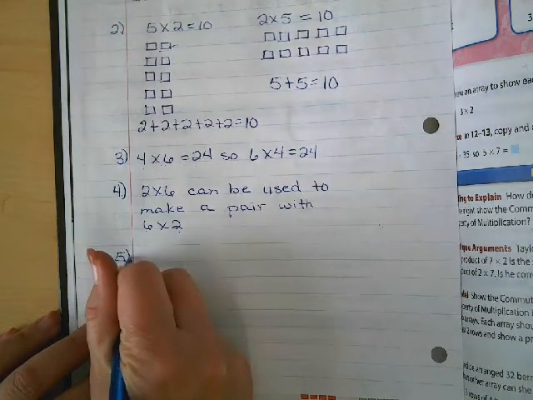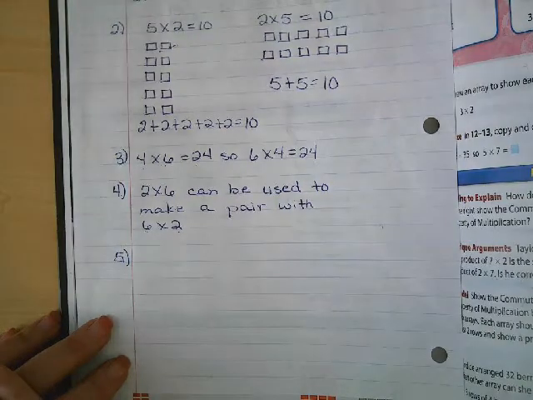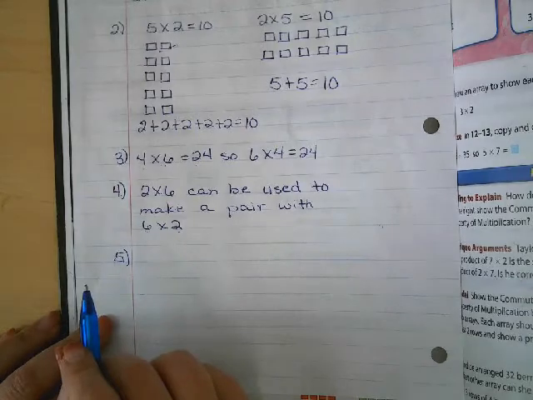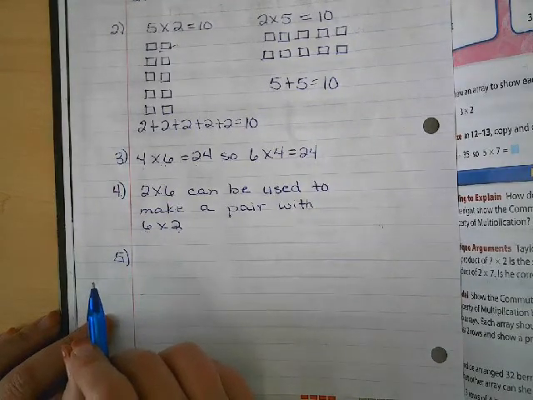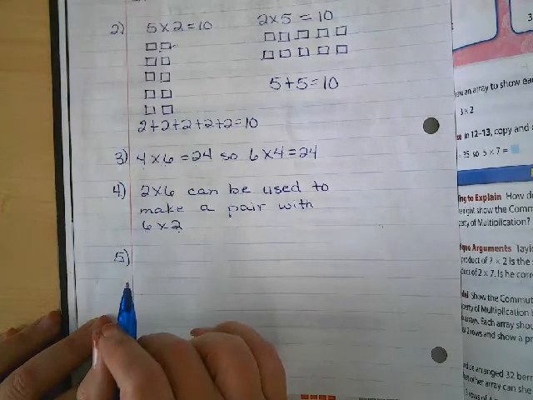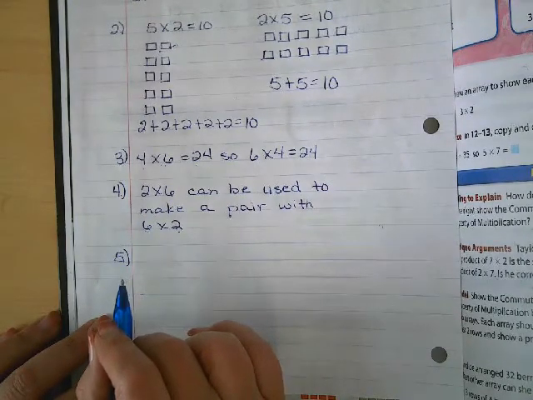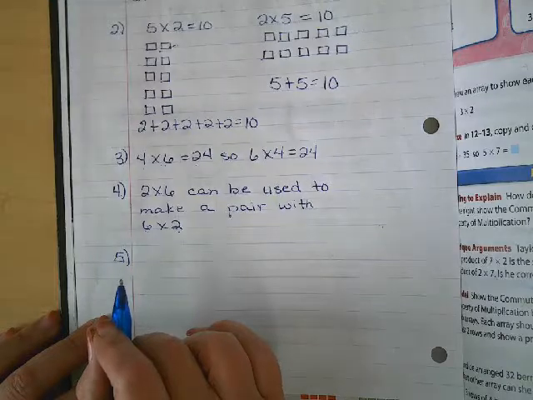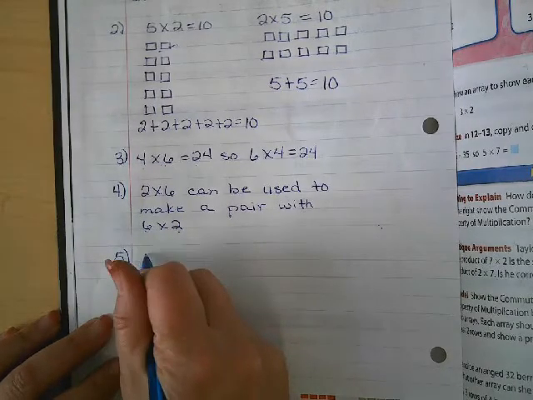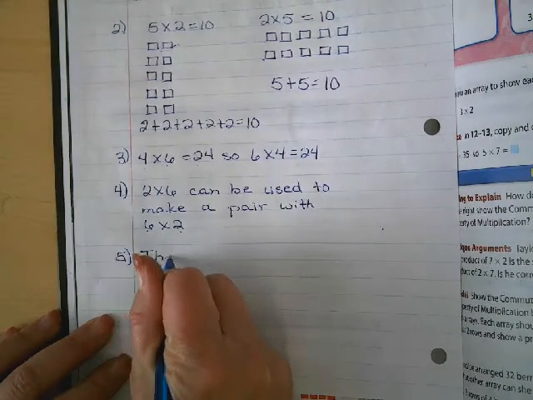If we don't remember, we can look up at the top of page 105, and in nice highlighted yellow words, it says the commutative property, order property of multiplication says you can multiply numbers in any order and the product is the same. So that means we can switch.